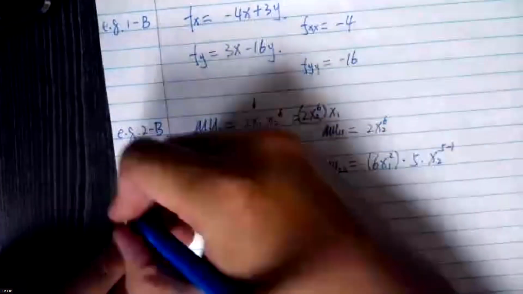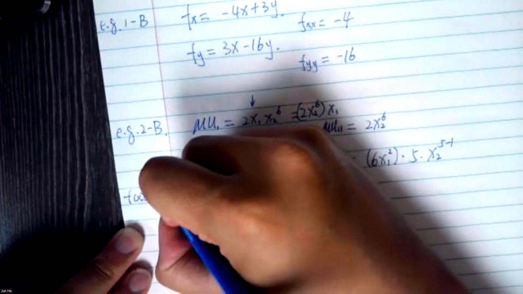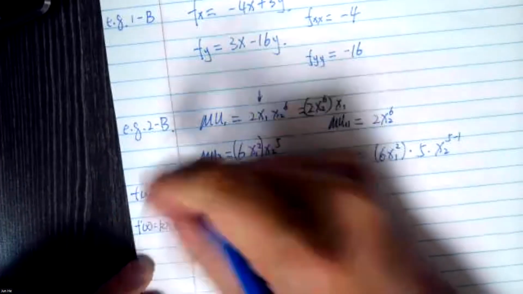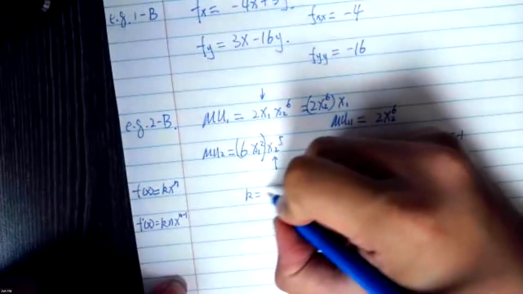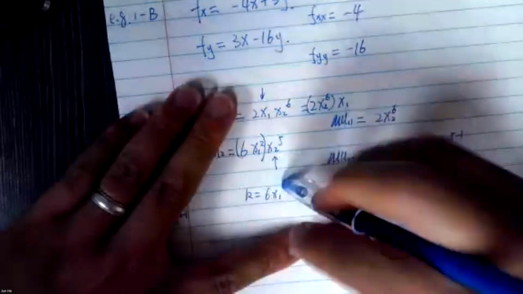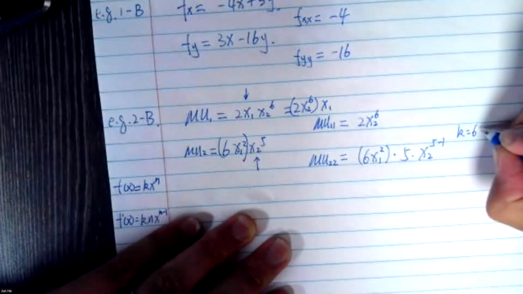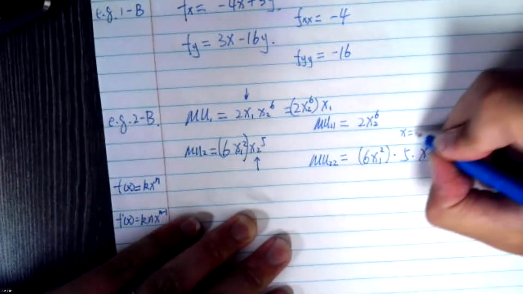Again, just to remind you, f(x) equals k times x to the power of n, f prime x equals k times n times x to the power of n minus 1. In this case, k is 6 times x1 squared, n equals 5, x equals x2.